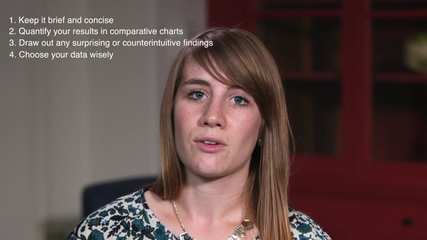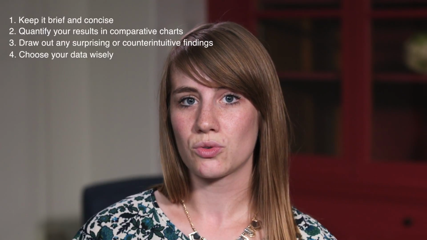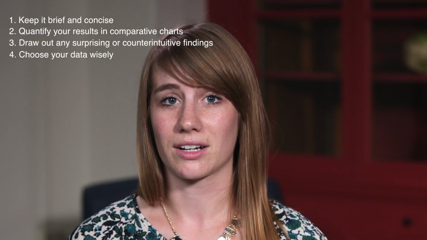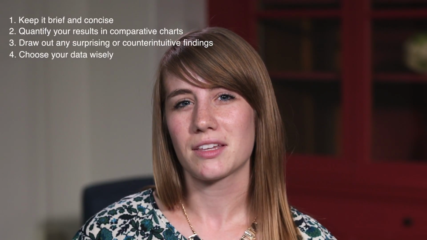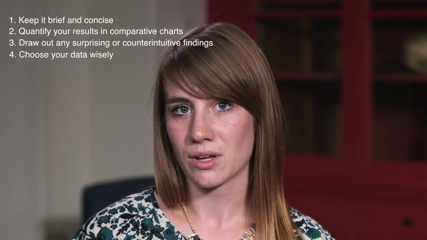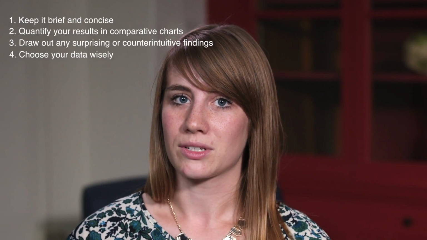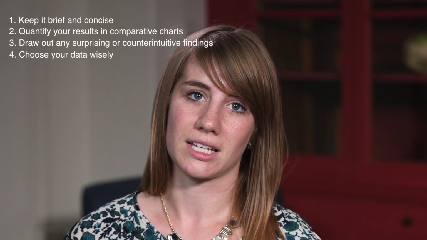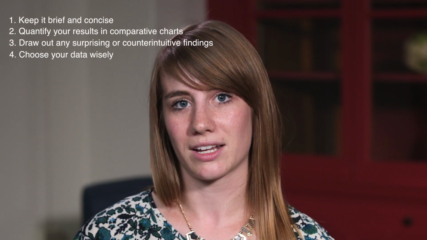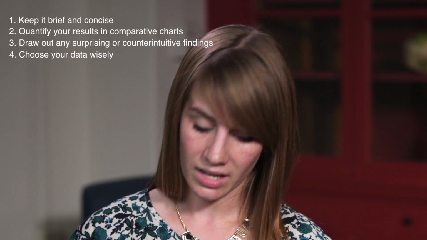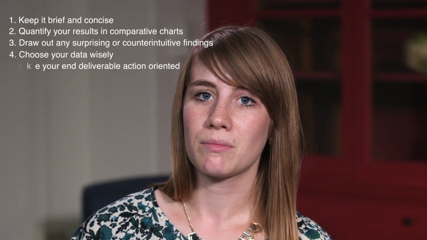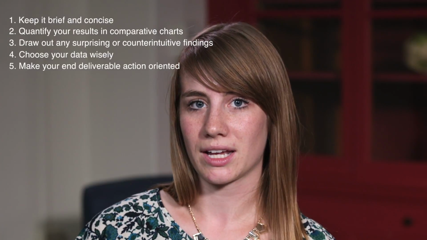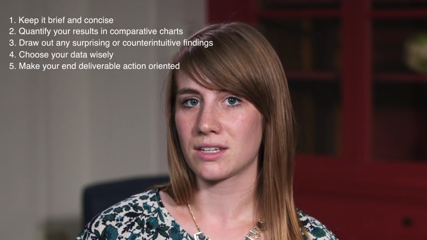Another thing to consider is that you have a lot of data on your hands. Choosing what comes first, second, third is going to be difficult. If you have things that you want to dig a little bit deeper into, that's okay. Pull those out into a side format or a side deliverable where you can really develop those ideas and keep the main report full of key findings. And finally, if possible, make your end deliverable action-oriented. Help your audience make the decision confidently at the end of the day, knowing that data is behind the decision that they're making.